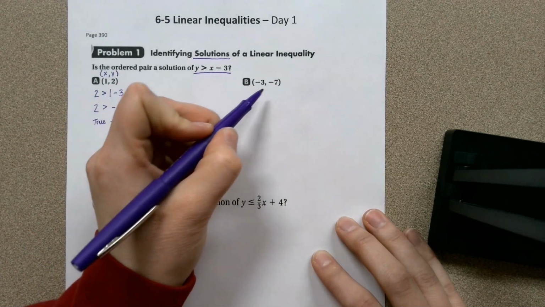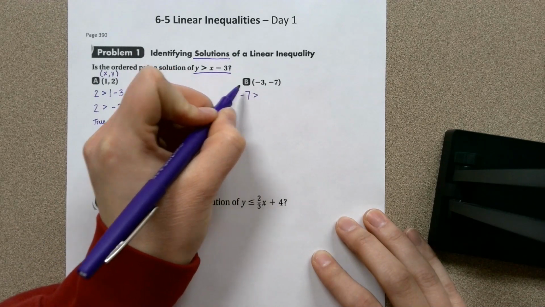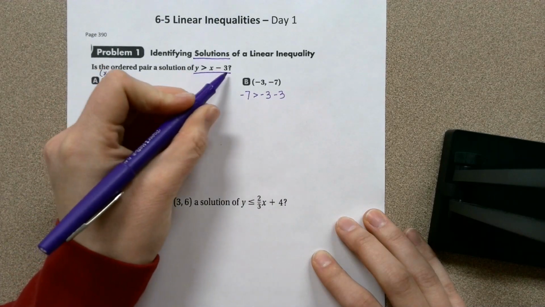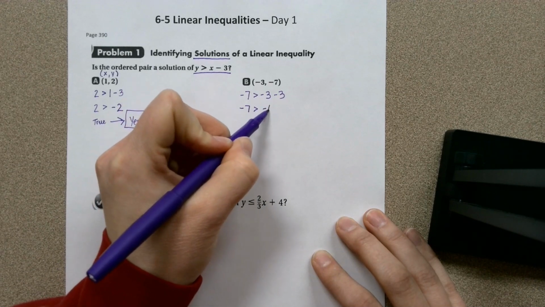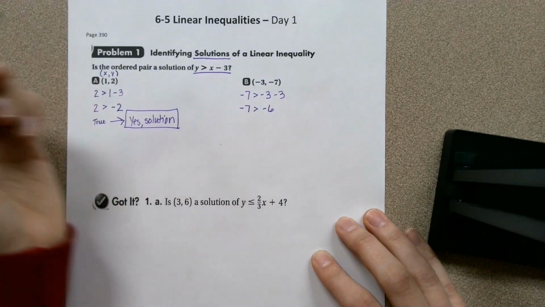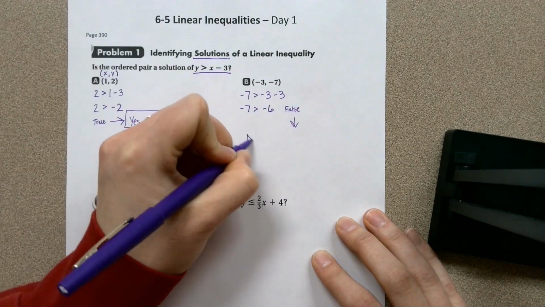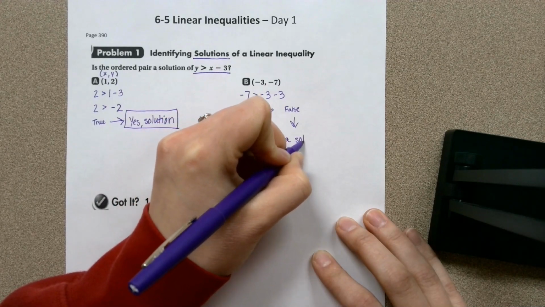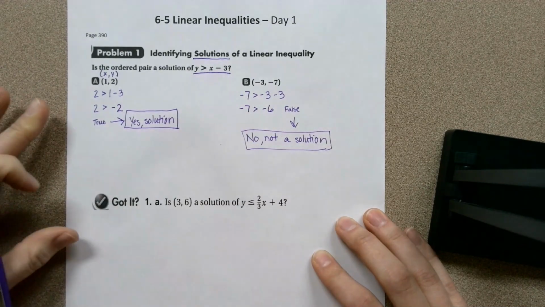For the next one, now we just have a different ordered pair to plug in. So instead of y, we're going to say negative 7 is greater than, instead of x, we say negative 3 minus 3. Continuing with the inequality, negative 7 then is greater than, negative 3 minus 3 is negative 6. Negative 7 is not greater than negative 6 because it's a larger negative, meaning it has a smaller value. So this is a false statement, meaning no, it is not a solution. For our answer, it is not a solution. It does not make it true.